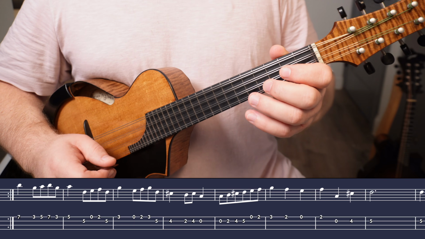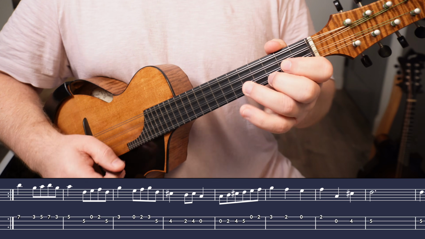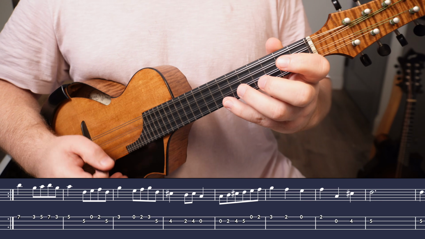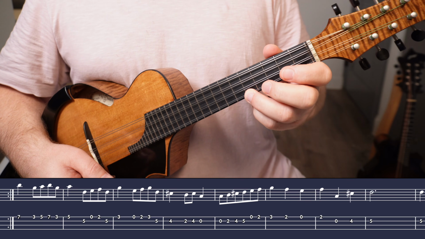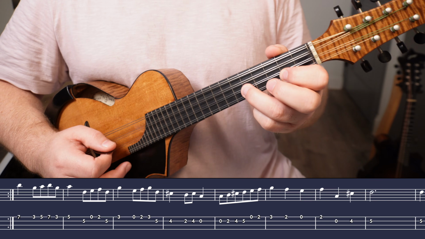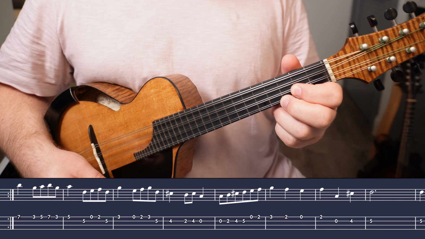It's a nice run. I enjoy playing that. There's some areas where you can let some strings ring. I definitely hit that D and A under that. And you can just, nice G chord there if you're so inclined.